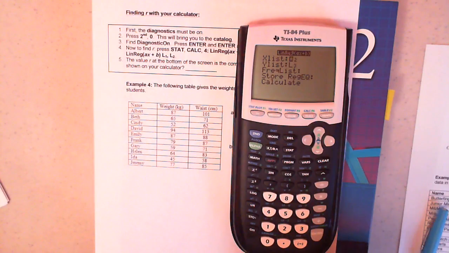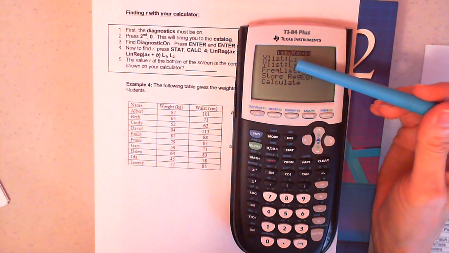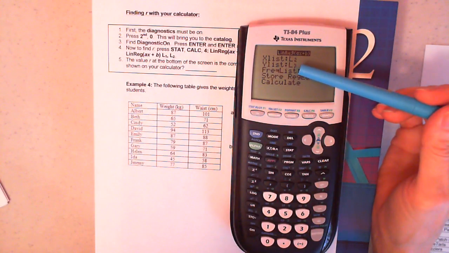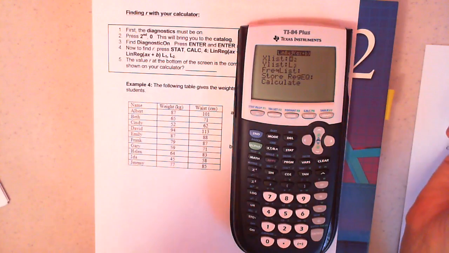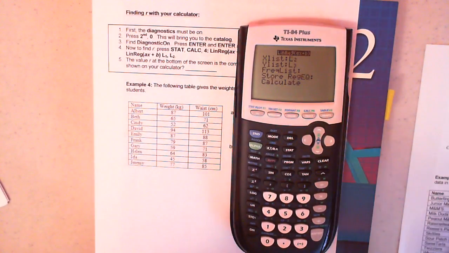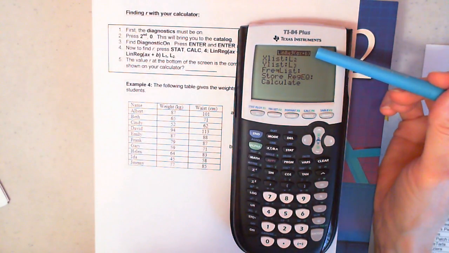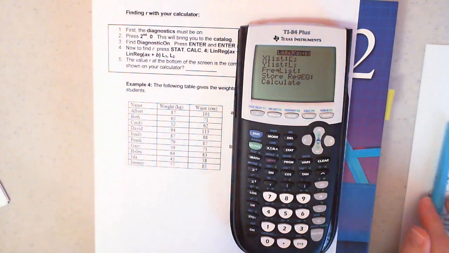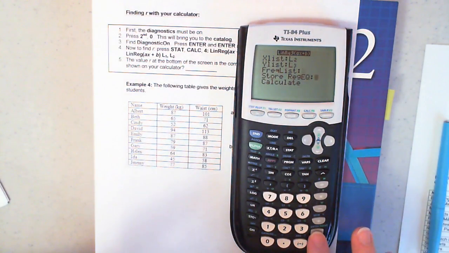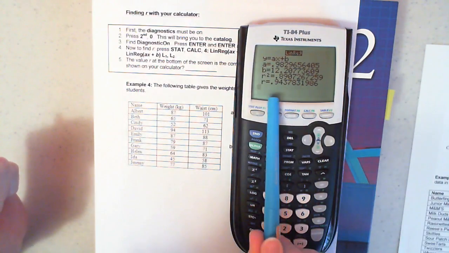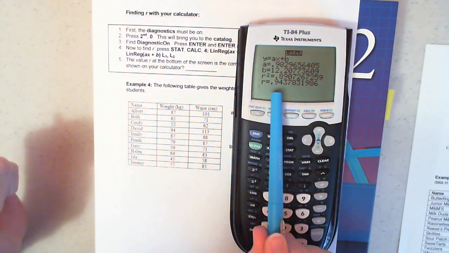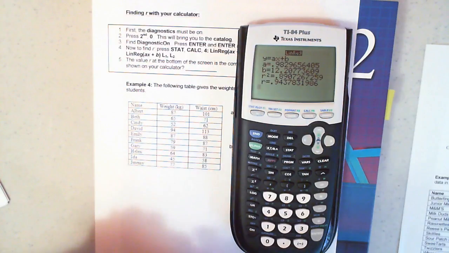And then this is where you tell the calculator the lists you want it to look at. So on mine are list 2 and list 3. On yours, you'll probably want them to be list 1 and list 2. And so those are what I want. I also want to make sure up here that it says linear regression, AX plus B. And then I can just hit all my enters. And then there's my R value right there. We don't want the R squared, we want the R value.